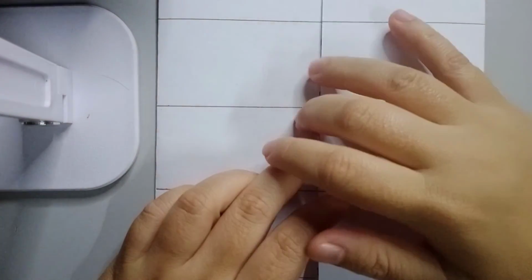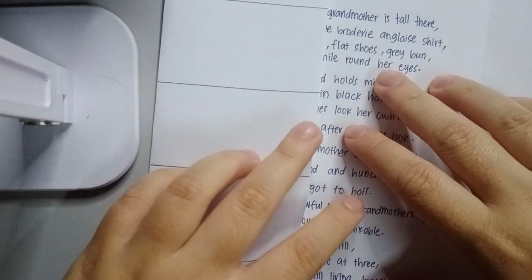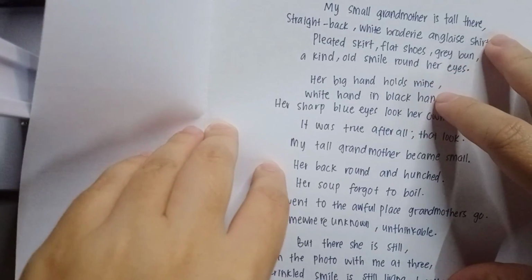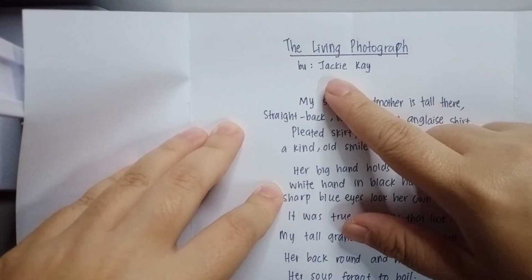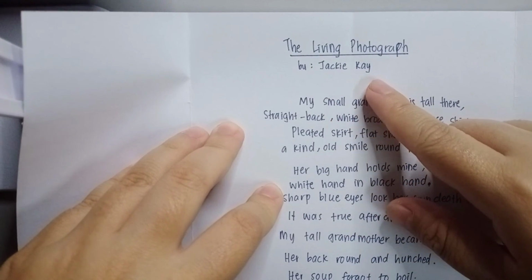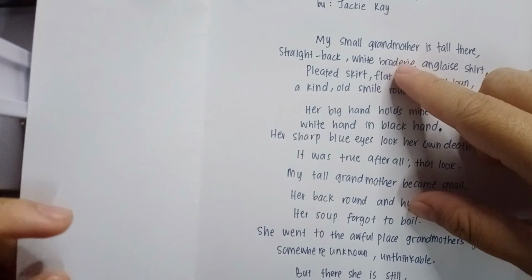And for task sheet B, you are going to analyze the poem written by Jackie K, entitled The Living Photograph.